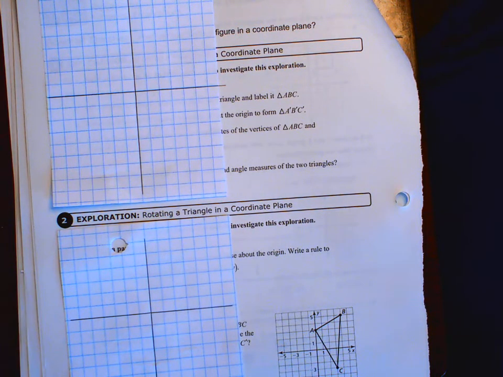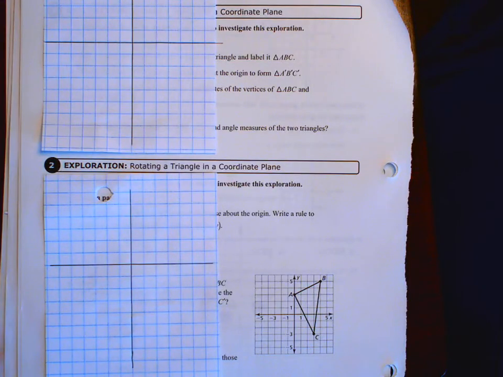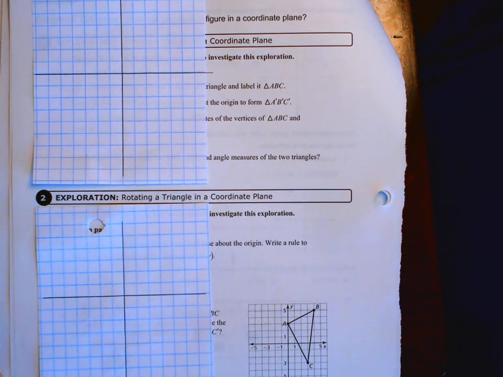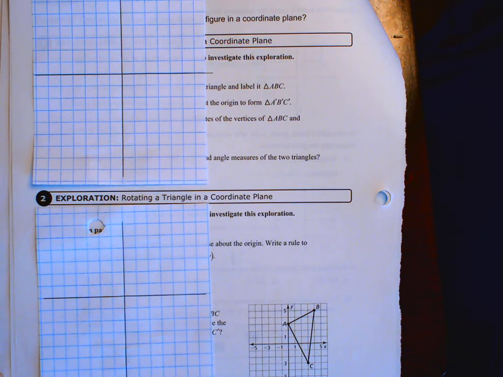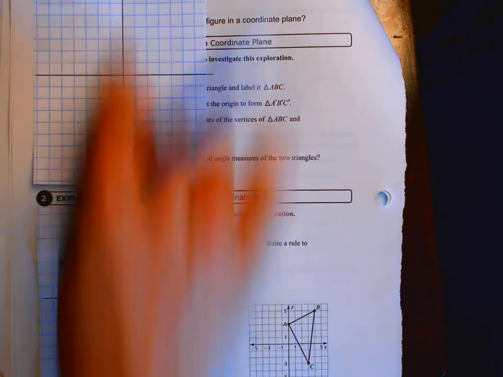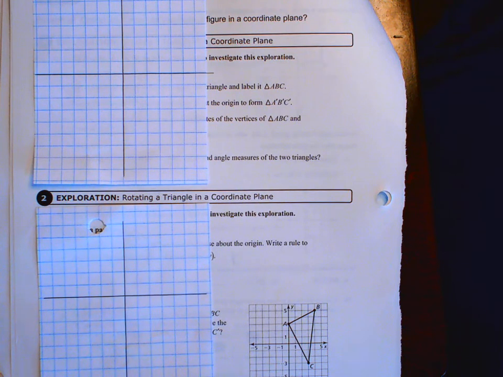Okay, so the first 2 pieces of paper are going to go on page 102. So pause the video as you please in order to get these glued in there. So this is on page 102. You're going to put 1 here at the top, 1 here at the bottom, and make sure that you draw an X and Y axis through the center of both of these.